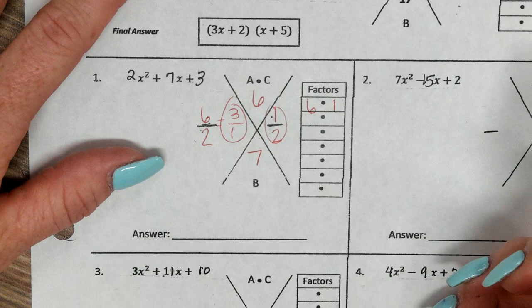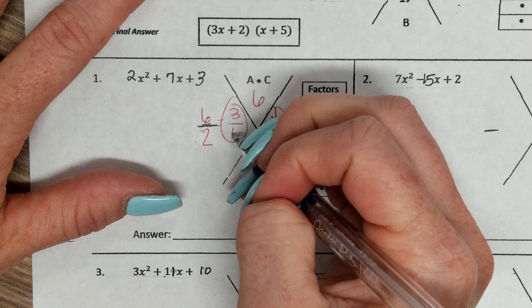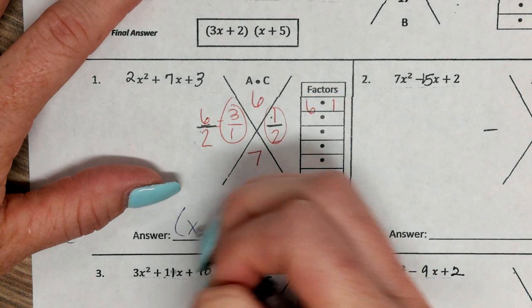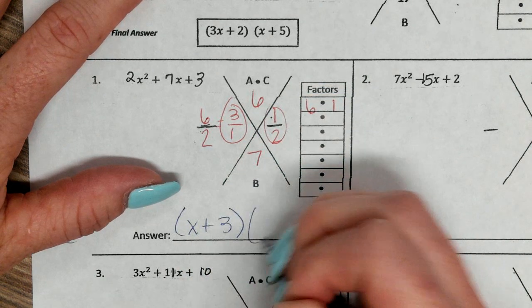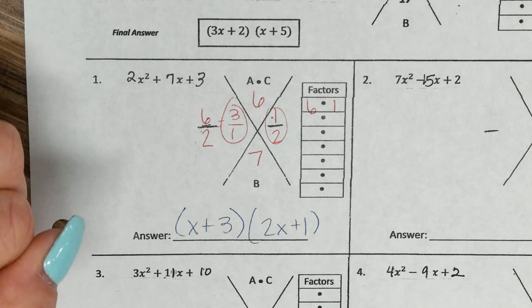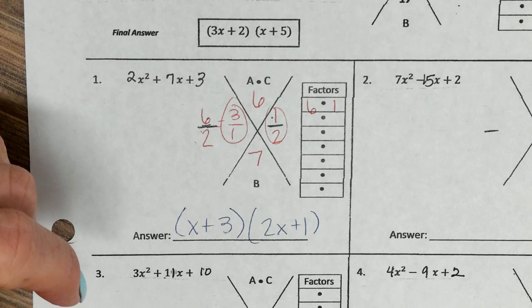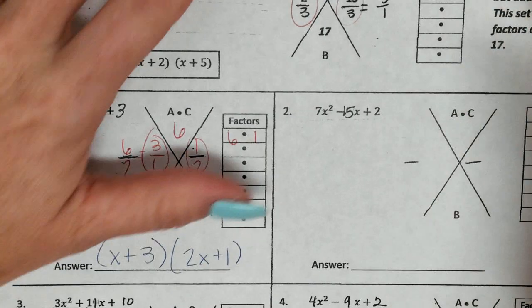Now that I have my numbers, I put them in parentheses by doing bottoms up, meaning the first number will go first. So that's 1x plus 3 times 2x plus 1. And then I check my work by doing FOIL and making sure it gives me that problem. All right, let's look at the next one.